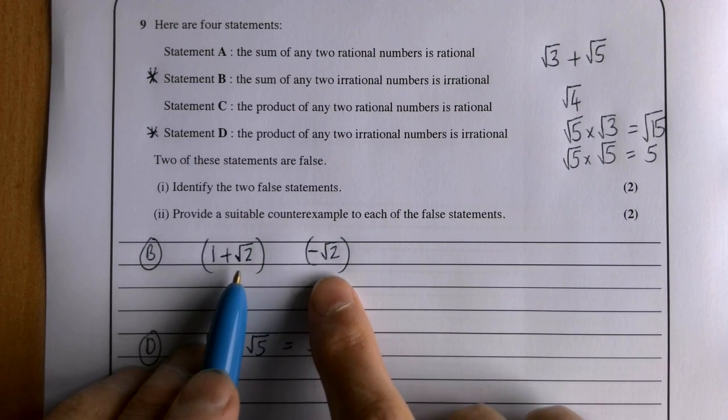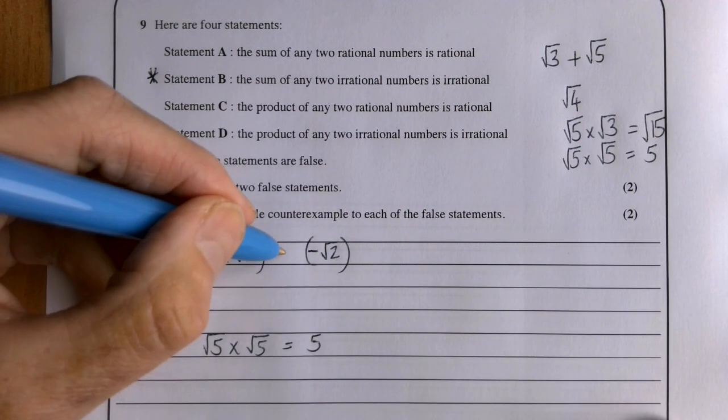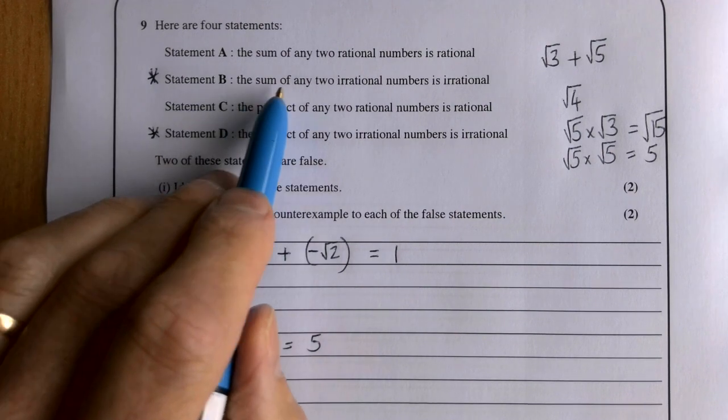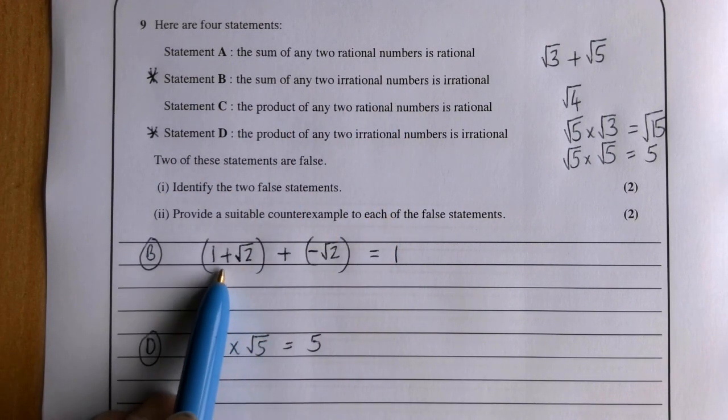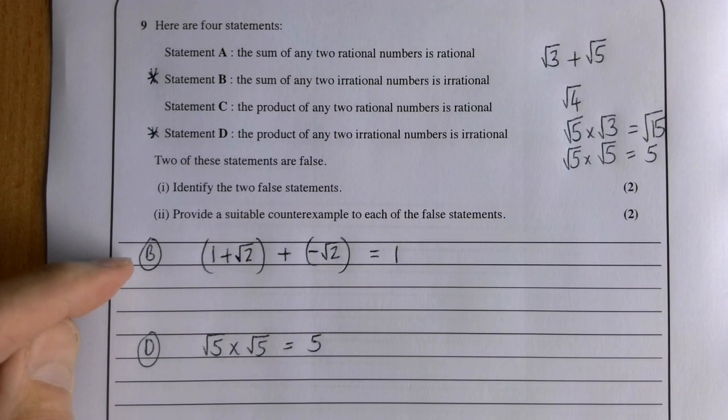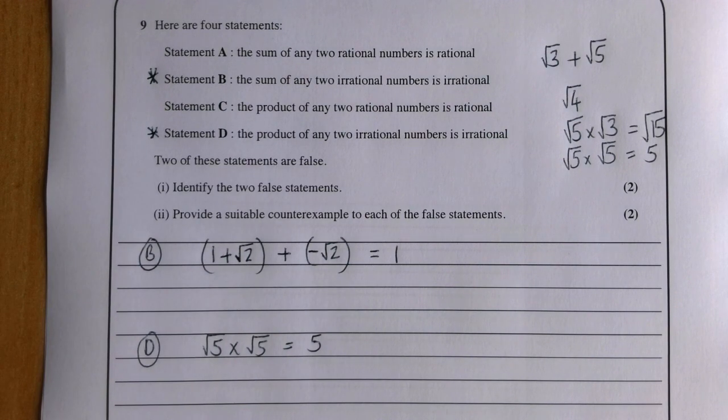If I add these two irrational numbers together, I just get 1, which is a rational number. So although it seems that this has to be true, these rather nasty special case examples show that it doesn't always have to be true. And so I've identified the false statement and I've given you a counterexample. You could come up with any one of a number of similar examples.